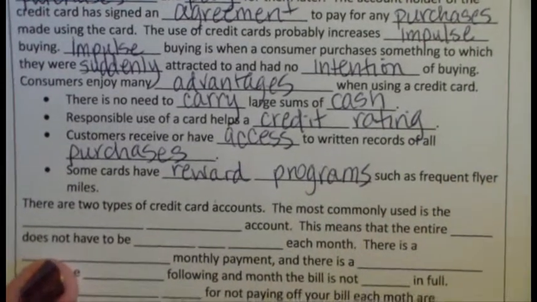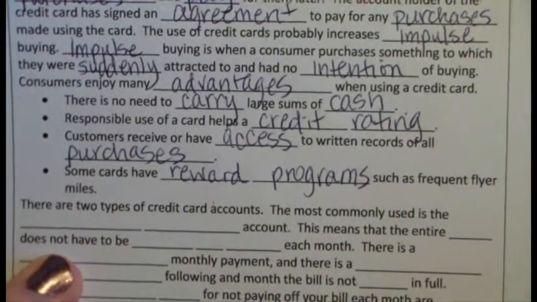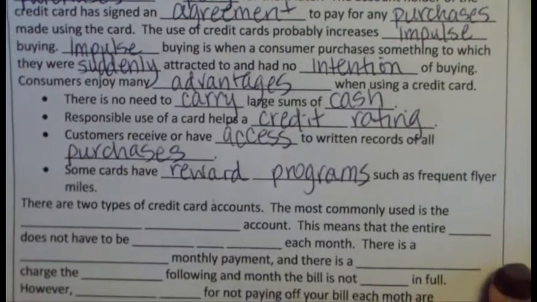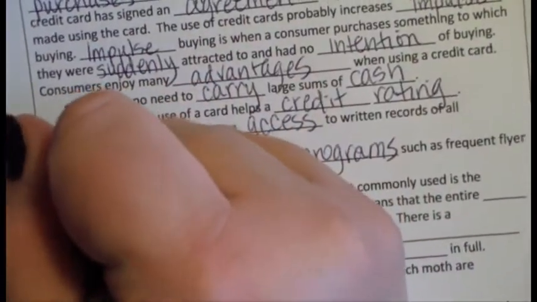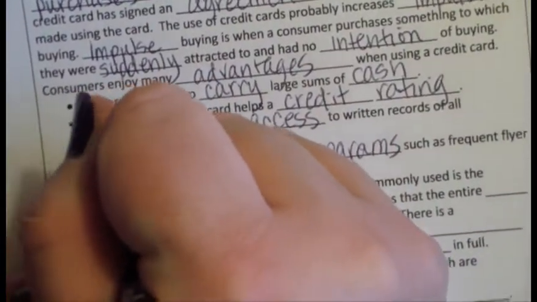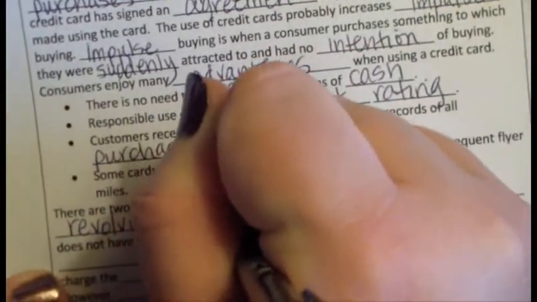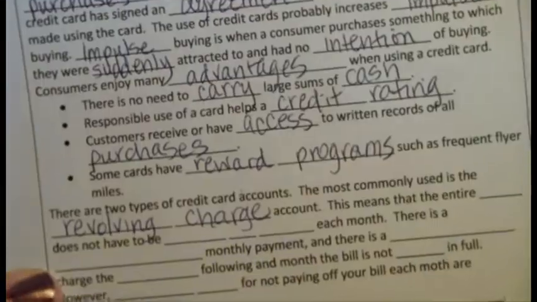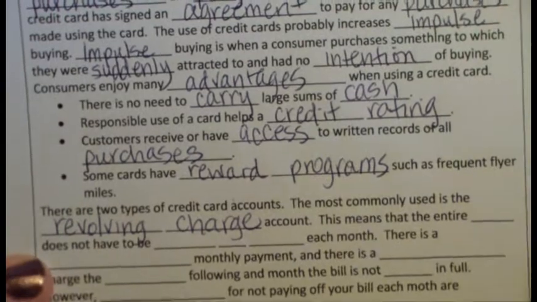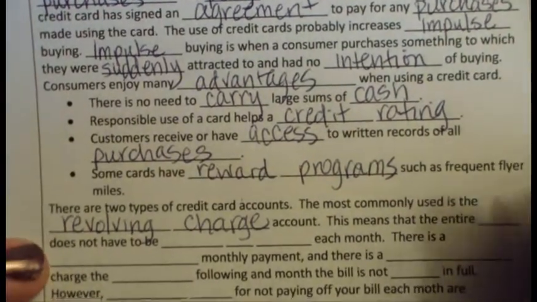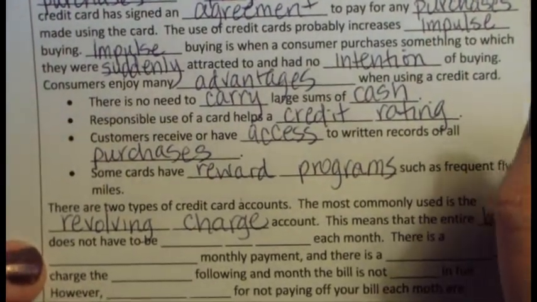There are 2 types of credit card accounts. The most commonly used is the revolving charge account. Revolving charge means that the entire bill does not have to be paid in full each month.